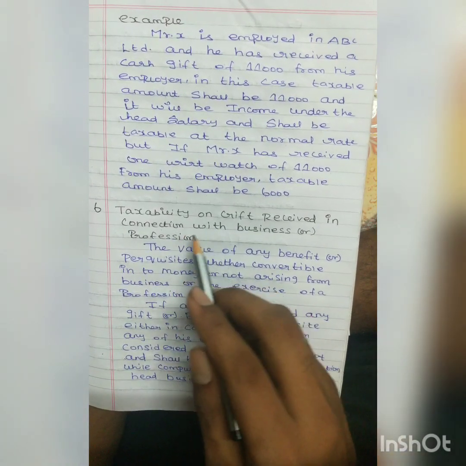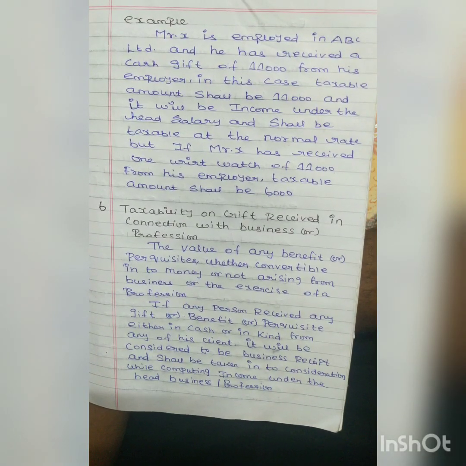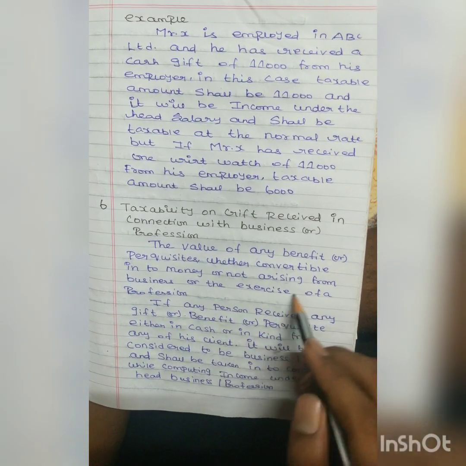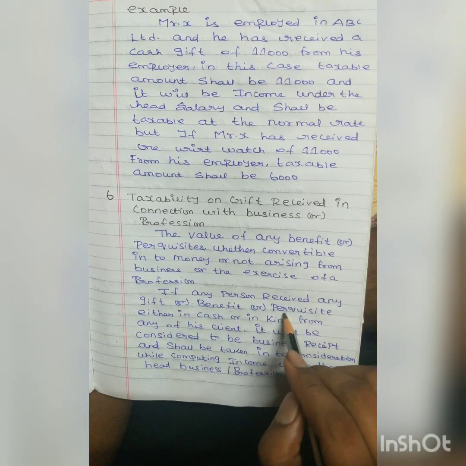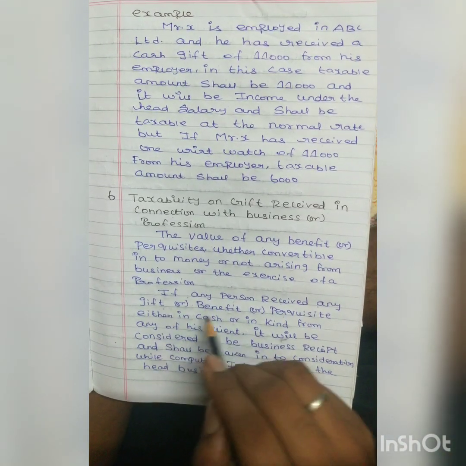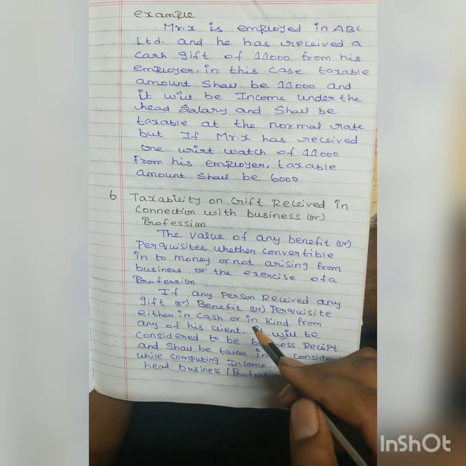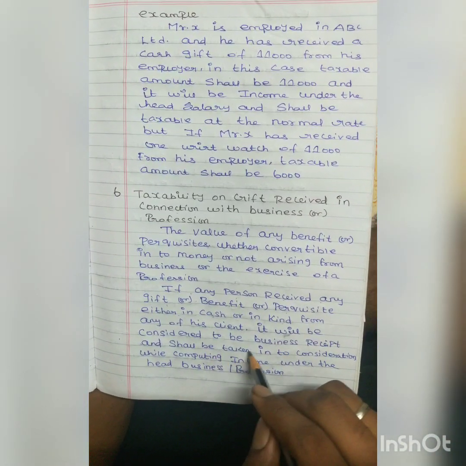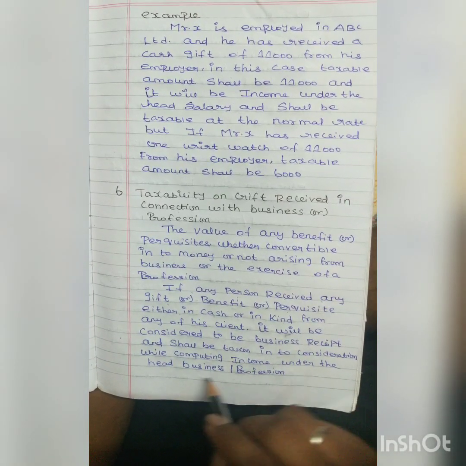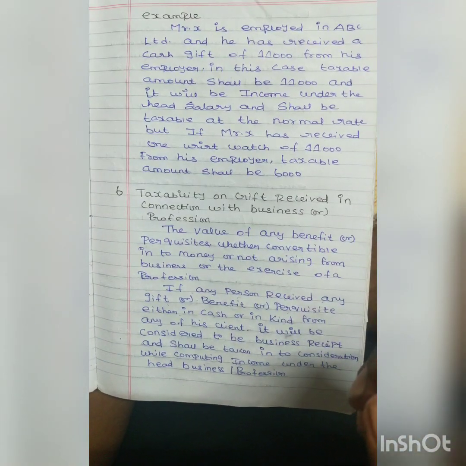Taxability of gift received in connection with business or profession. The value of any benefit or perquisite, whether convertible into money or not, arising from business or the exercise of a profession. Okay. If any person receives any gift or benefit or perquisite, either in cash or in kind, from any of his clients, it will be considered a business receipt and shall be taken into consideration while computing income under the head business or profession. I should treat such gift or benefit or perquisite as a business receipt.